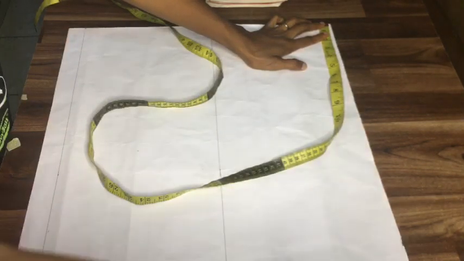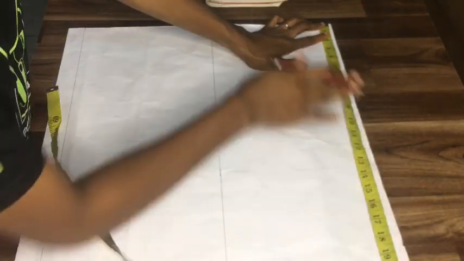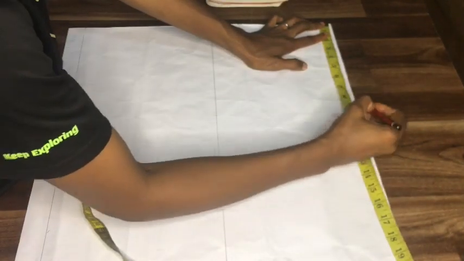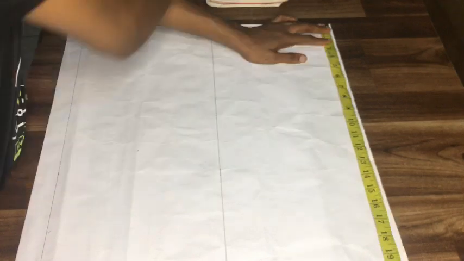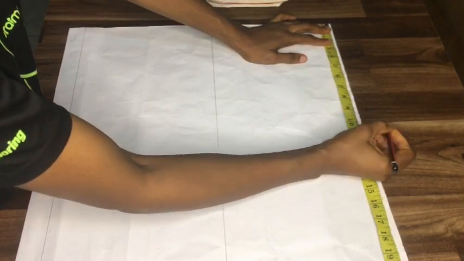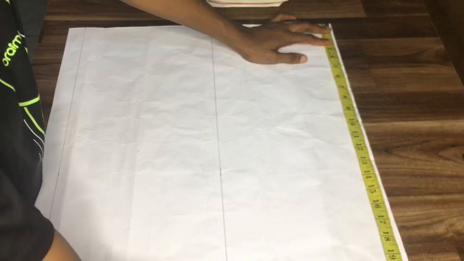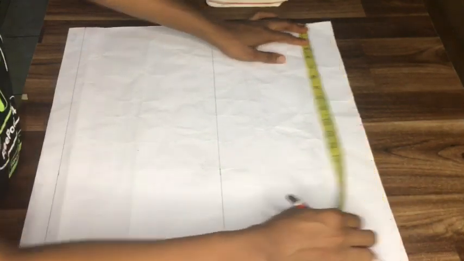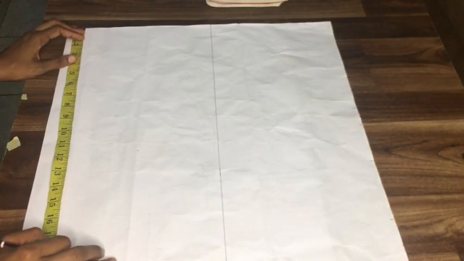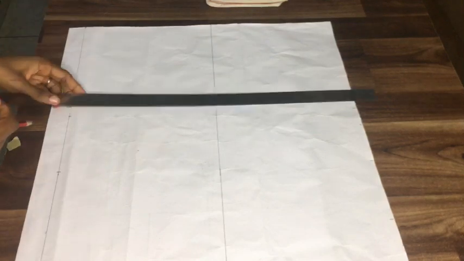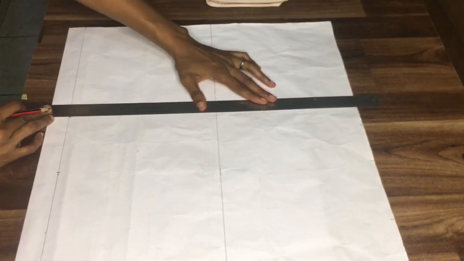So after doing this, you rule out the measurements that you've gotten. The next step is to input your vertical measurements, which are the shoulder to chest line, shoulder to apex point, shoulder to underbust, and your shoulder to front length. To get your chest line, you divide your bust circumference by 6 plus 1.5 plus 1. Then you mark this at your front and back bodies.